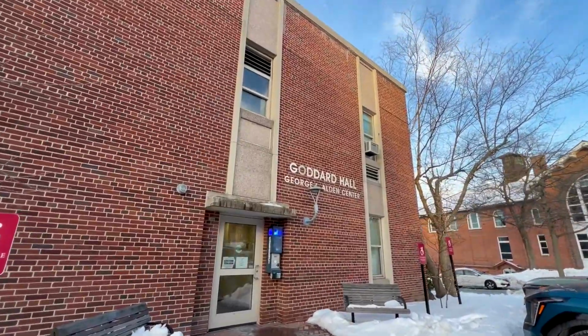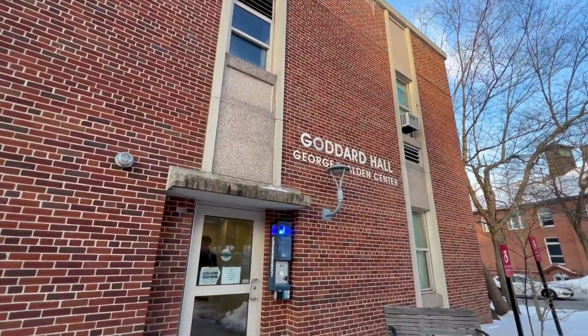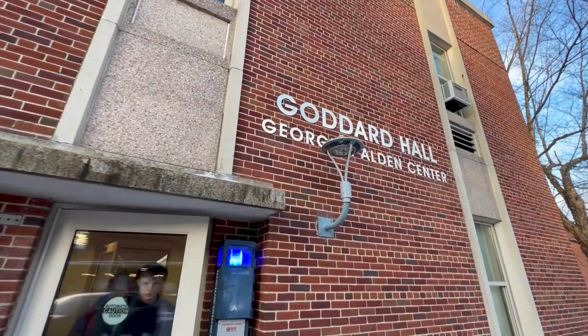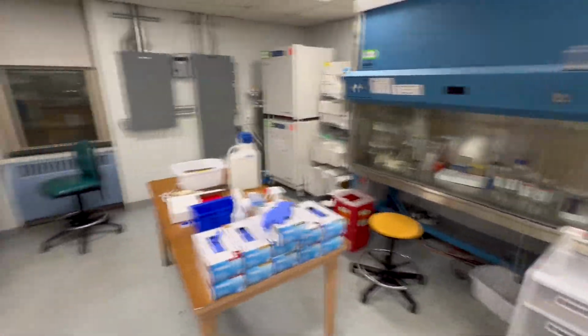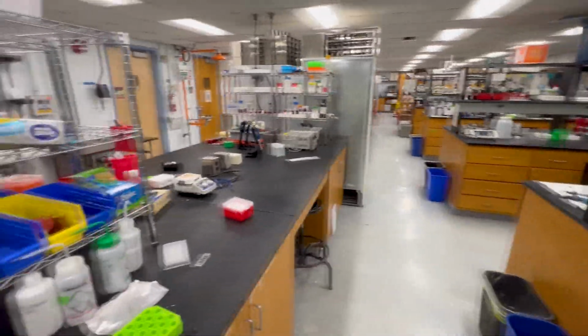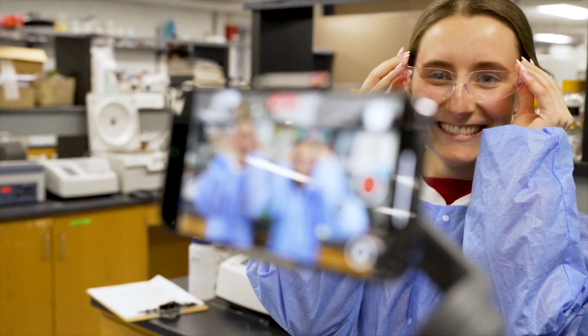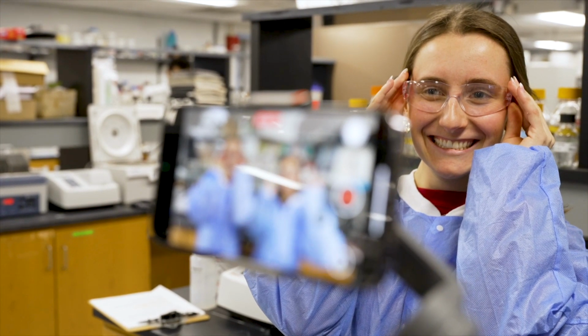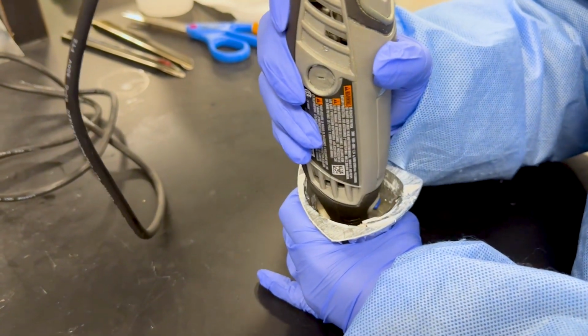Before we get into the action, we need to establish the scene. Start with an exterior shot of the building, then a wide shot of the lab to show where we are. These shots help orient the audience. Have your subject put on their safety gear and capture the process. Now comes the fun part, the action.